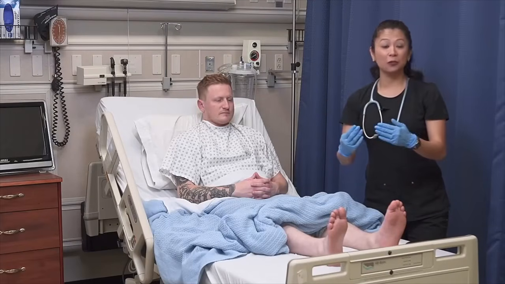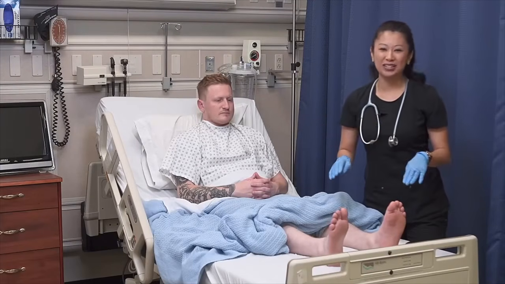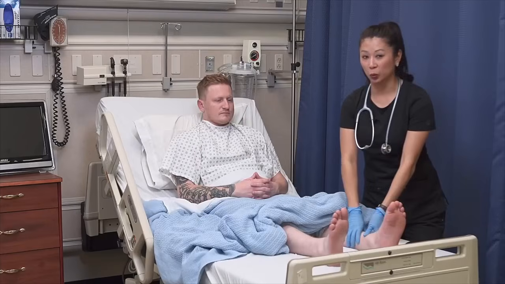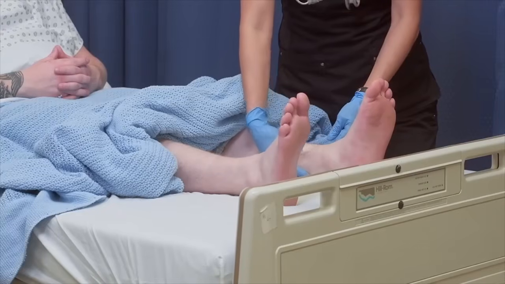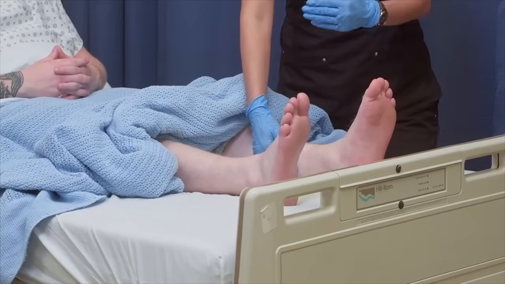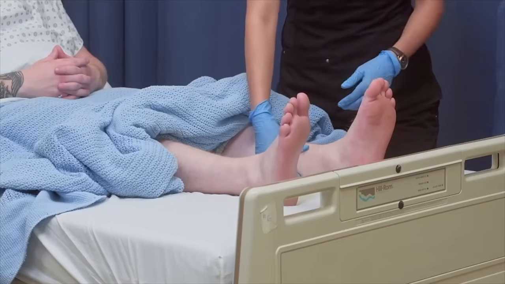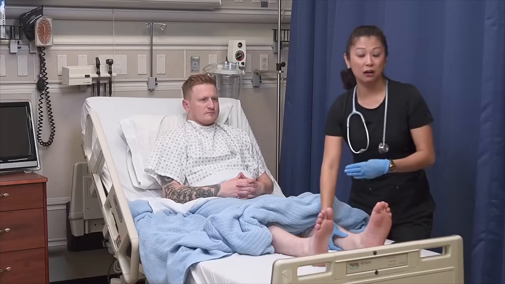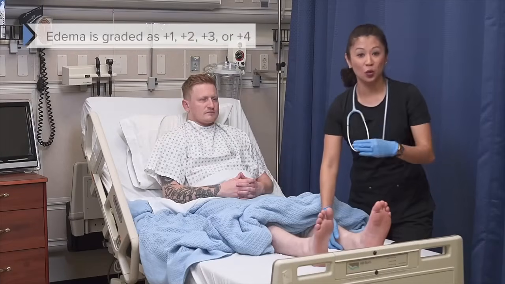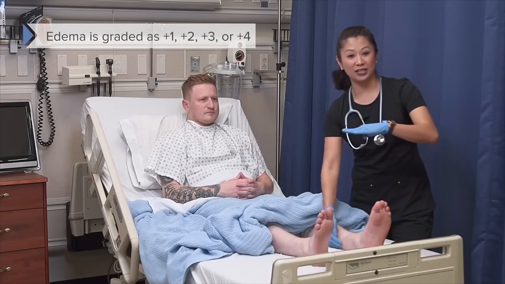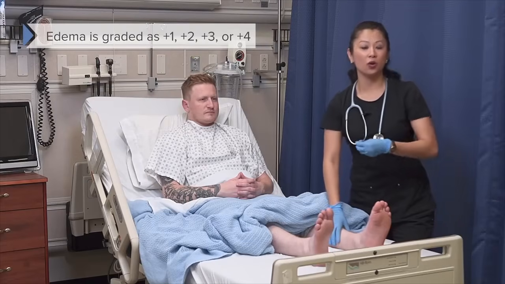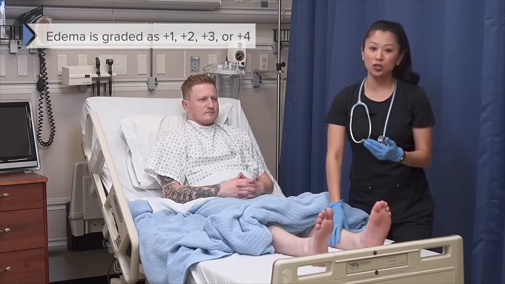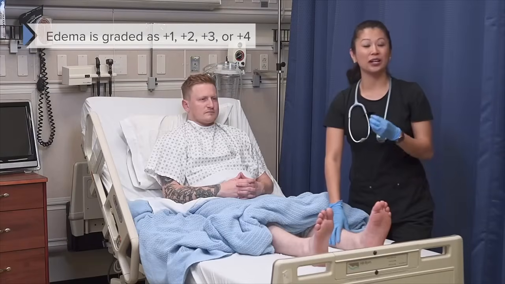Now when we assess for edema, a simple way to do so: if Brandon's legs were really edematous, which for him they're not, if I push down there is hardly any indentation whatsoever. But if I push down and I count 1,000, 2,000, 3,000, and it took that long to return to normal, we would call that 3+ edema, or 2+, depending on how long it took to return to normal.